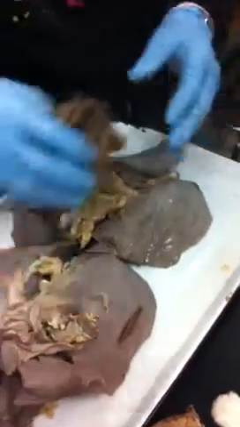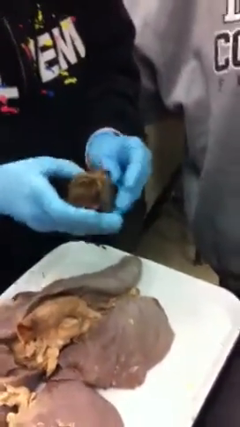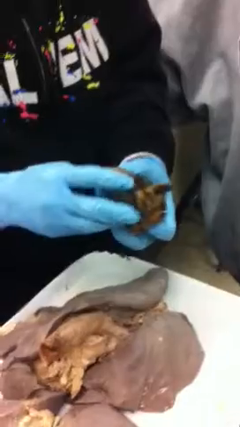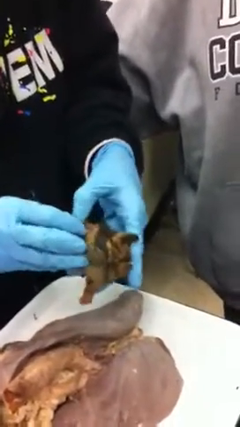Is this a larynx? Oh, okay. Alright, this is actually the larynx of a sheep.